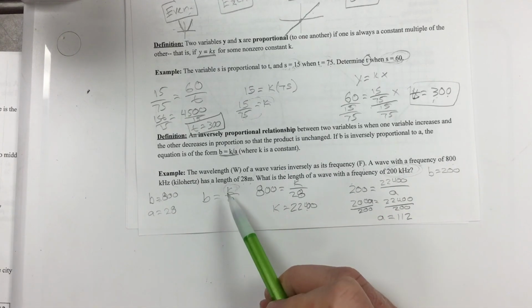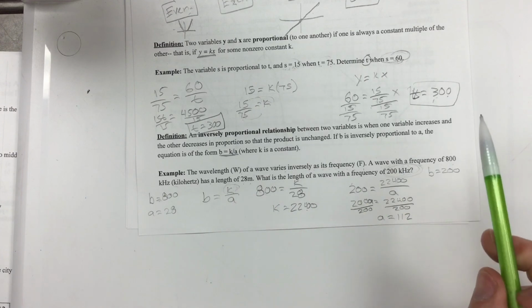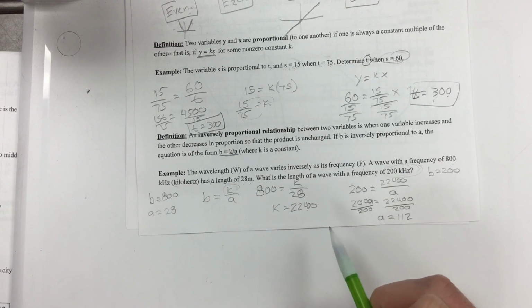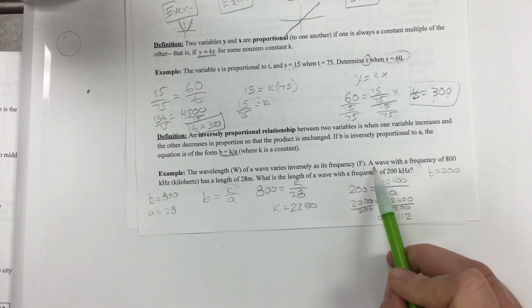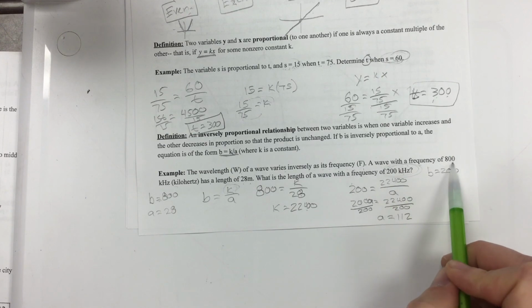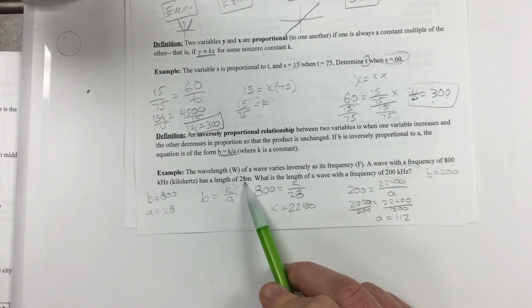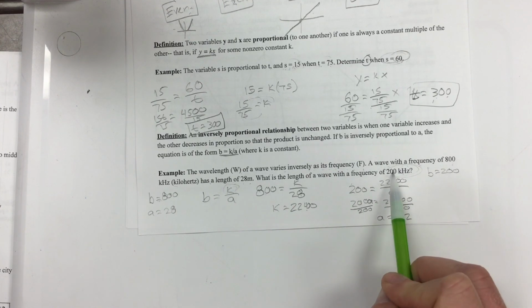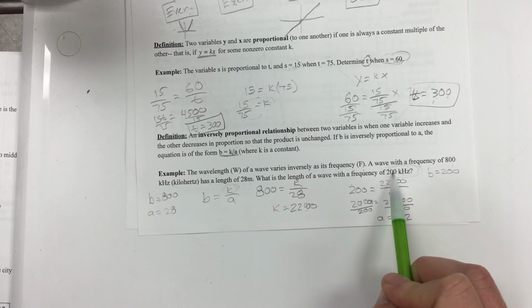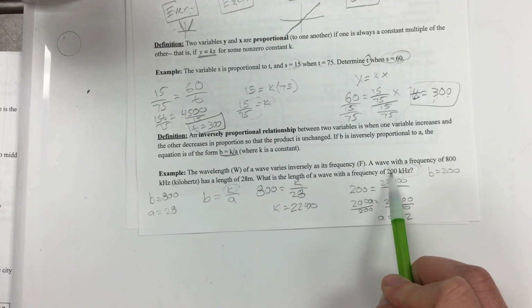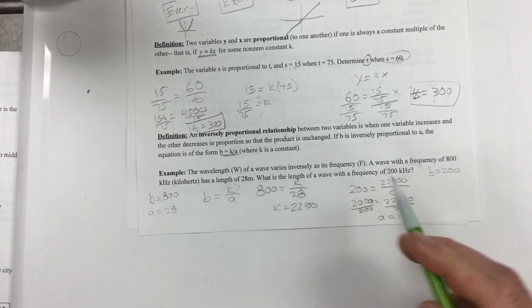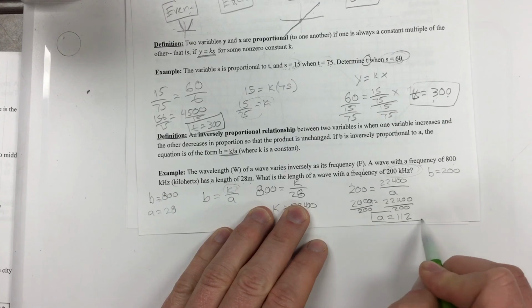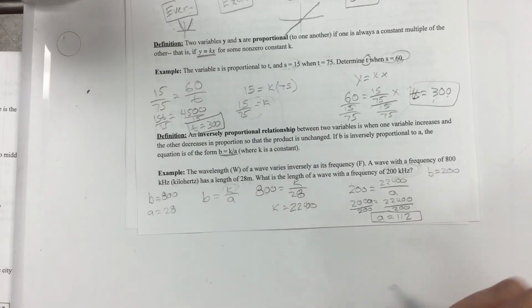So if we take a look at the problem, the wave with frequency of 800 had a 28 meter length. Well, when that frequency dropped to 200, because they're inversely proportional, if the frequency drops, the length has to go up. The length did go up. So you can see that they are inversely proportional.